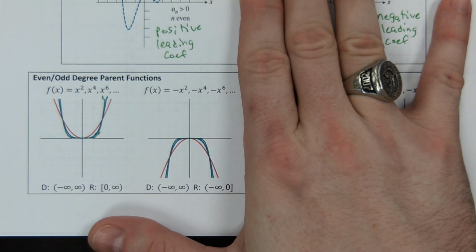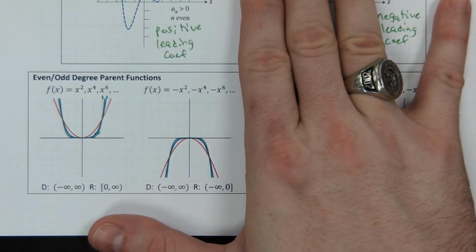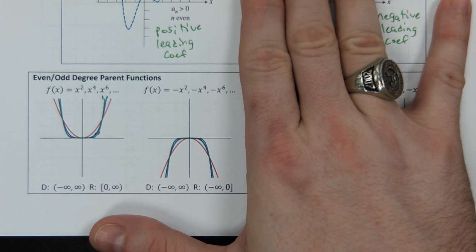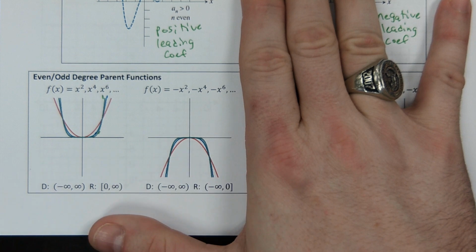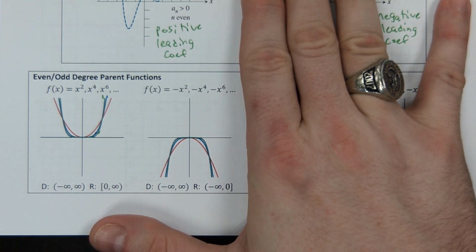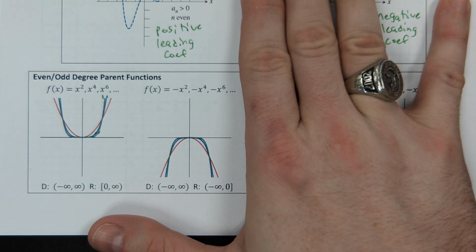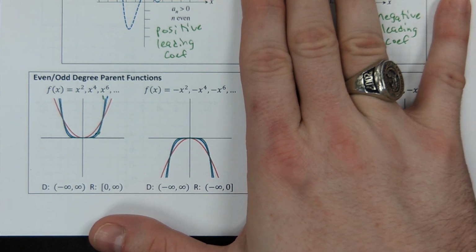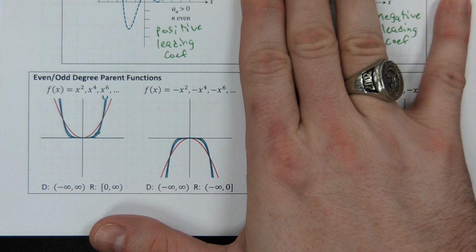All of these kinds of graphs, as long as they're monomials and there's no other x's put anywhere and they haven't been shifted left or right, will have even symmetry. They'll be symmetric around the y-axis. So these, the way they're drawn, these even degree monomials, have even symmetry. They also have a vertex, just like the quadratic does. They all have a vertex, supposed to be at 0, 0.